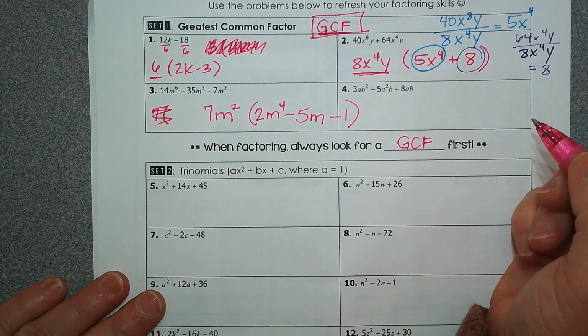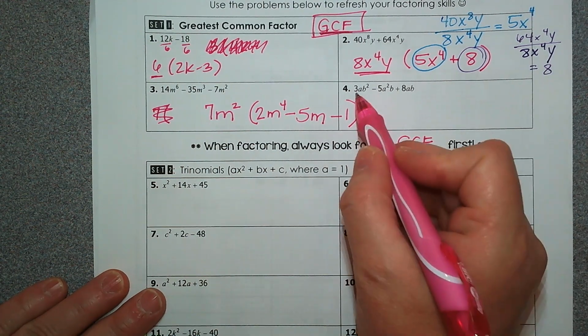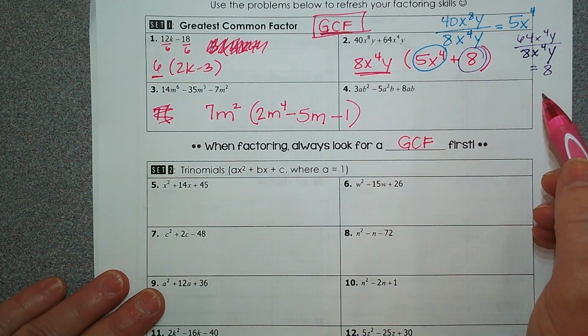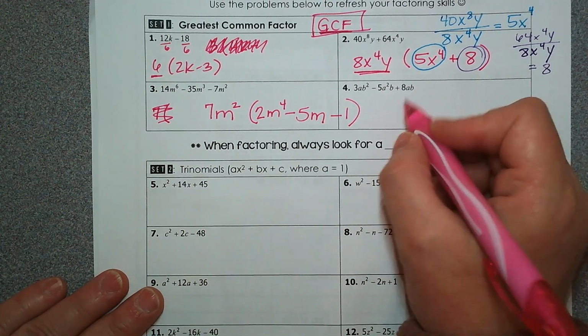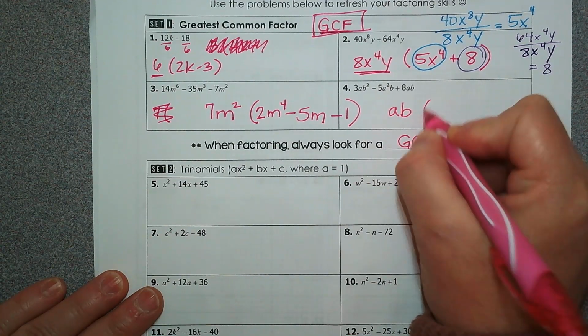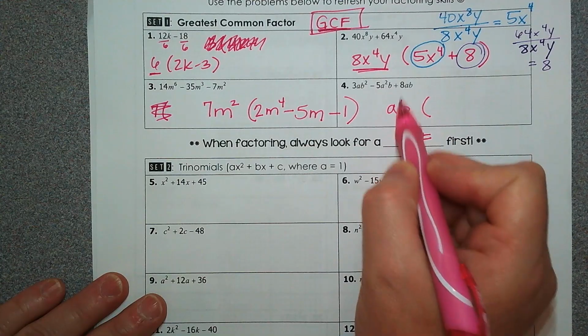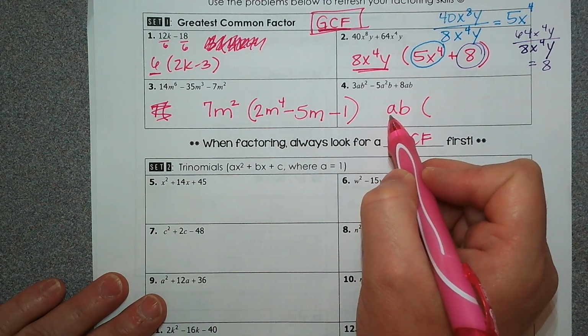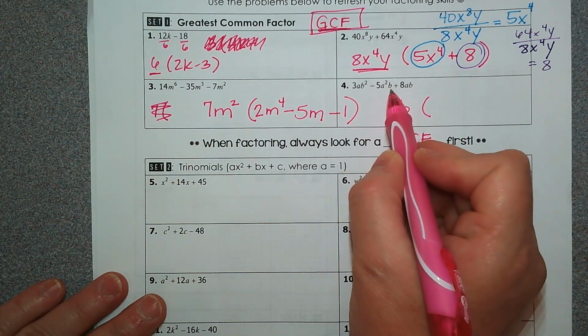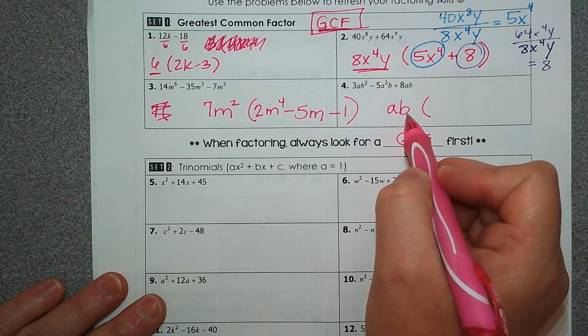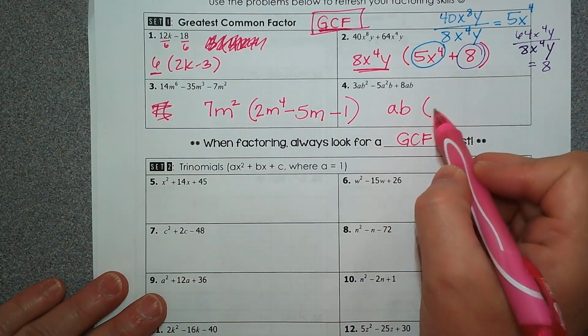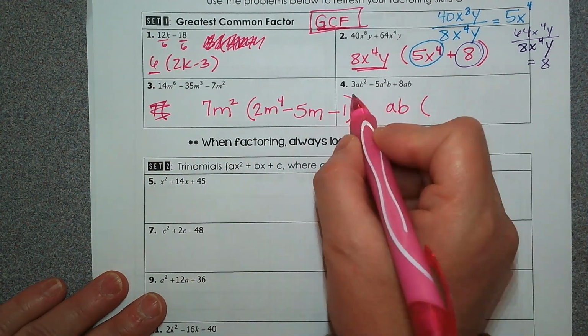Look at number 4. Is there a number that will go into 3, -5, and 8? No. So we're just going to use A, B. Because for the A's, we have A squared, and A. Use the lowest exponent. A to the first is the lowest exponent out of all 3 of those. And then look at the B's. We have B squared, B, and B. So B to the first is the lowest exponent. Now you're dividing each term by AB, and what you have left goes inside the parentheses.